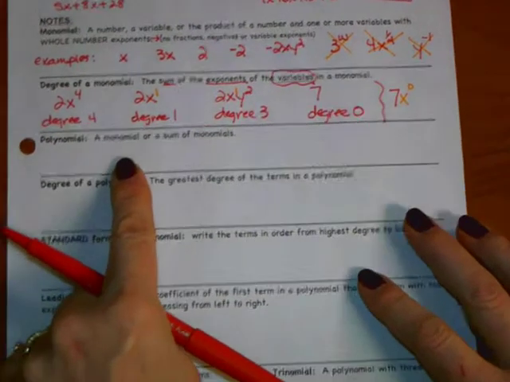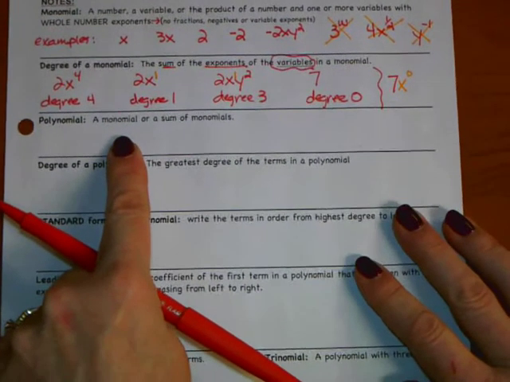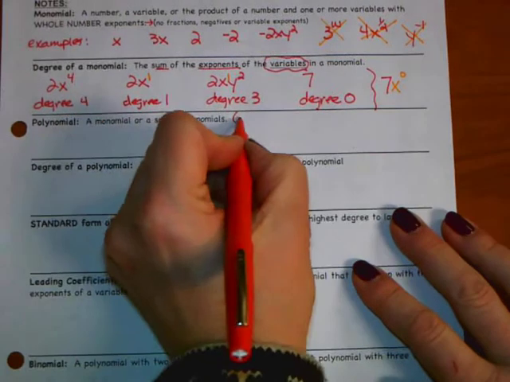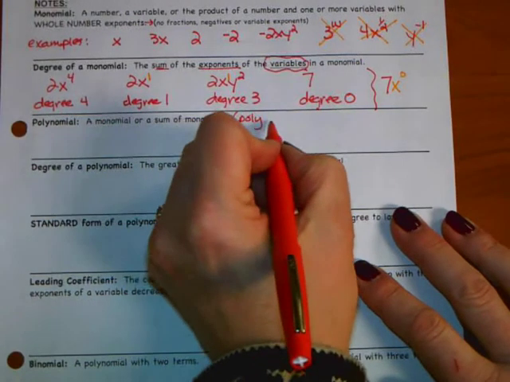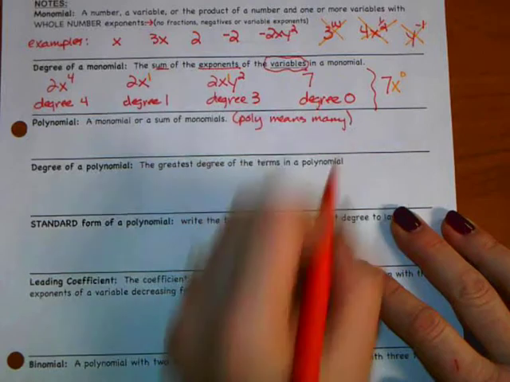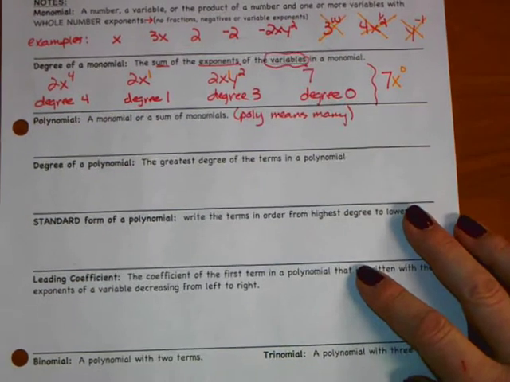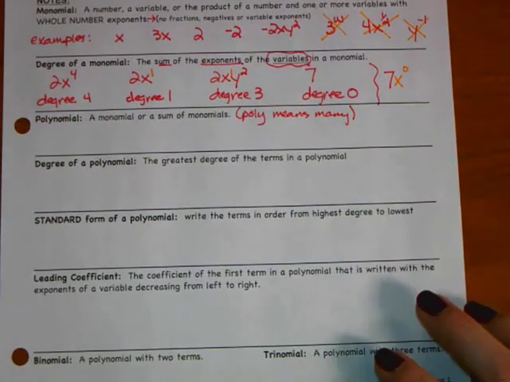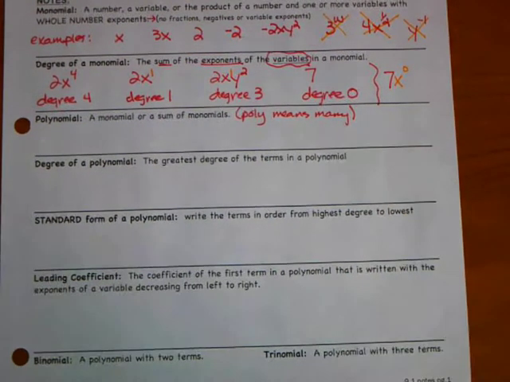All right. Okay, cool. Let's move on then. Polynomial. A monomial or a sum of monomials. Poly means many. Polynomial is like a blanket term. We can call pretty much anything a polynomial. And we have certain names for smaller polynomials.